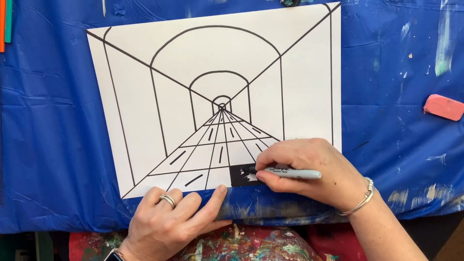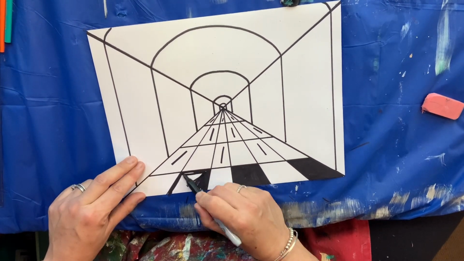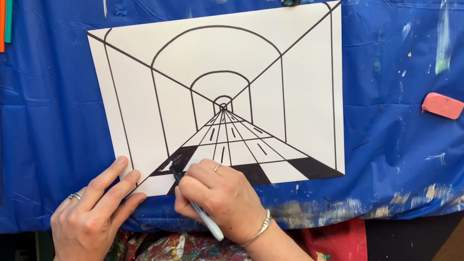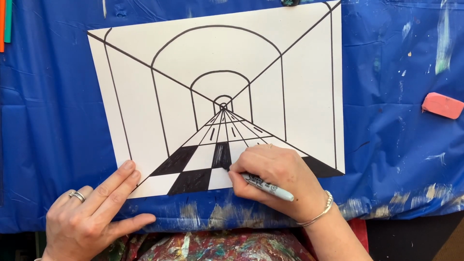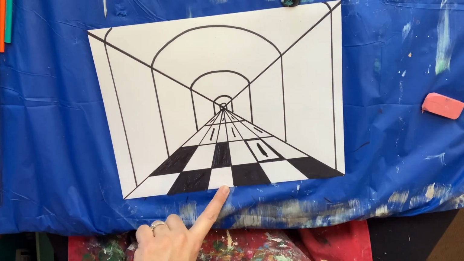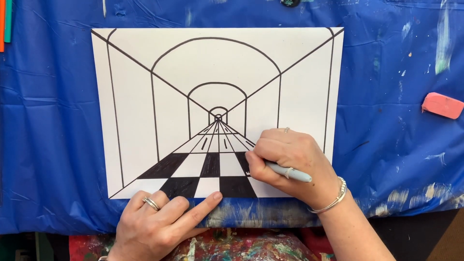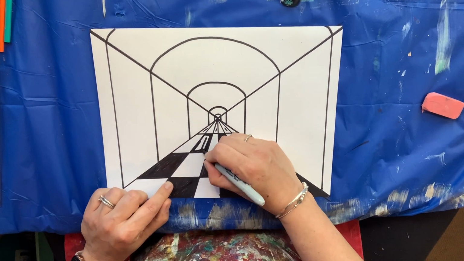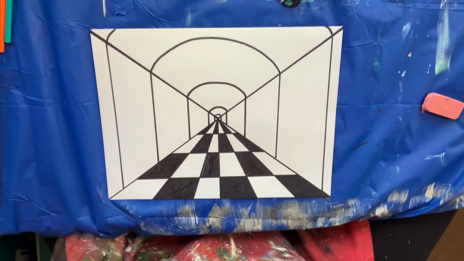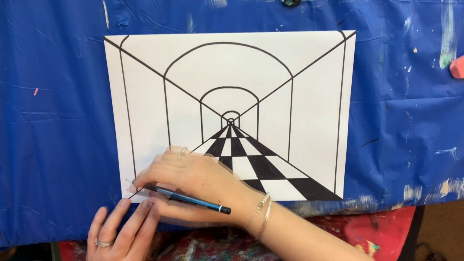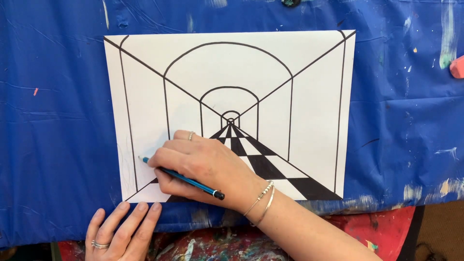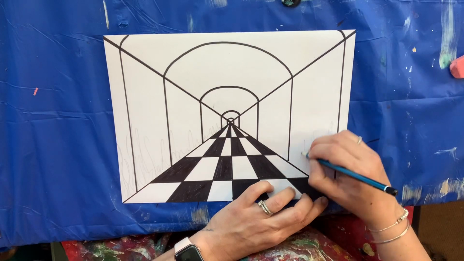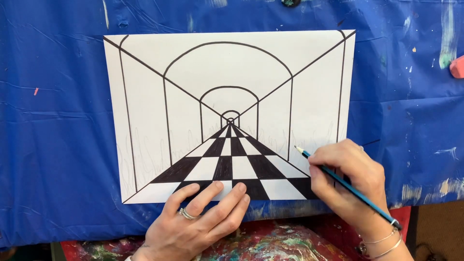So I'm using my permanent marker and I'm just speeding it up, filling it all in until all the ones that I marked are done. So my floor is done. Now is the fun part of actually adding all the plants and animals that live in our aquarium.